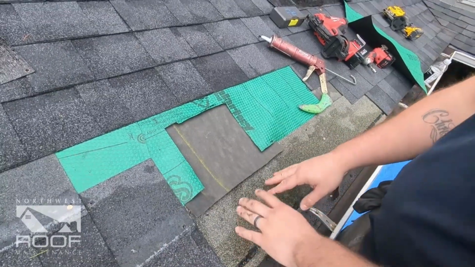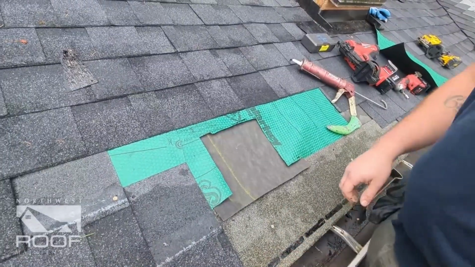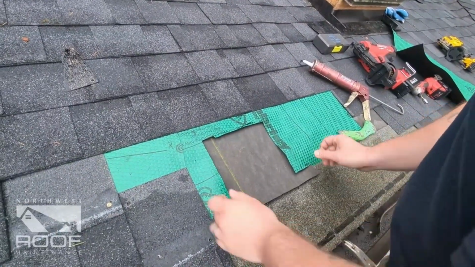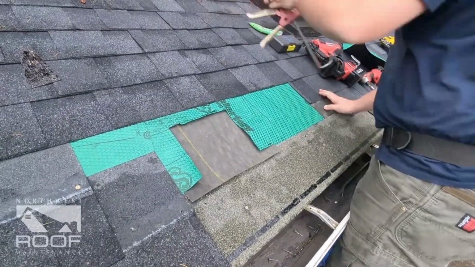Ideally, we want it underlap, so any water that comes from the sides or above makes it onto the ice and water, and it travels where it needs to go. So next step here will be reinstalling our shingles. Go and throw some M1 on these corners, just a dab.